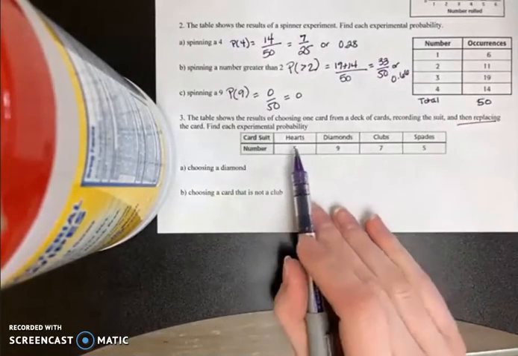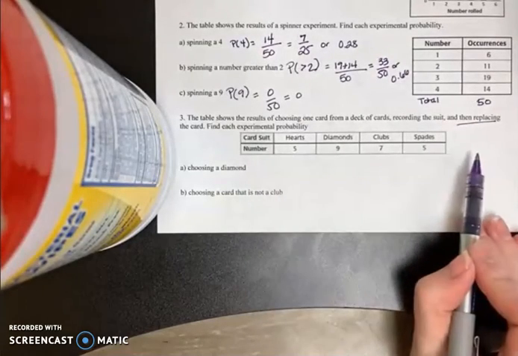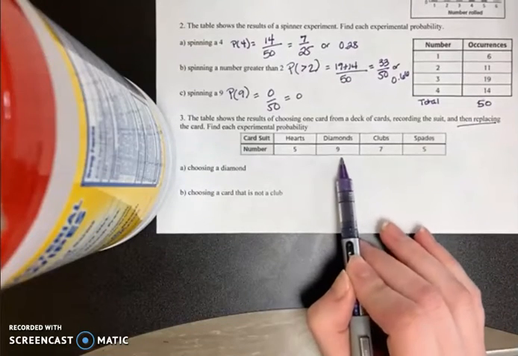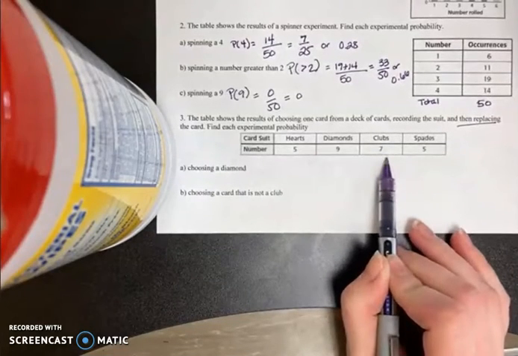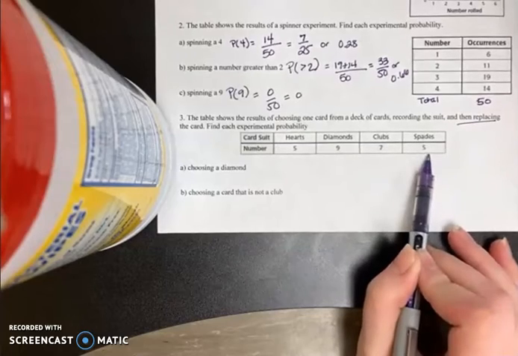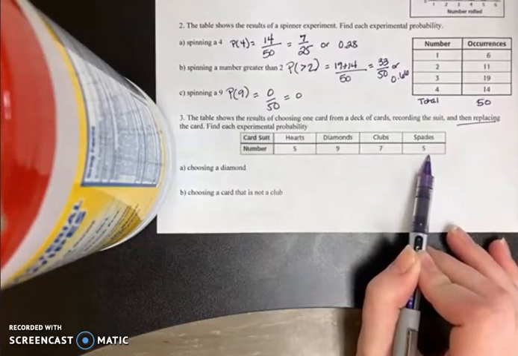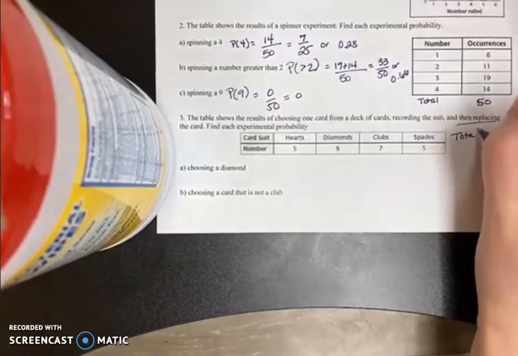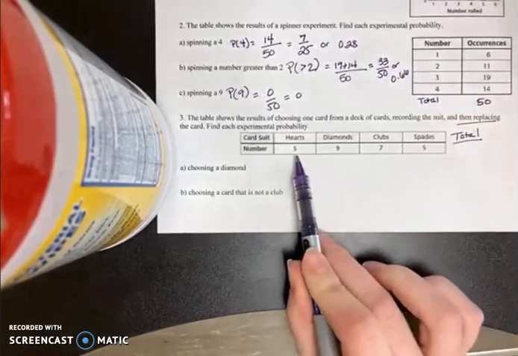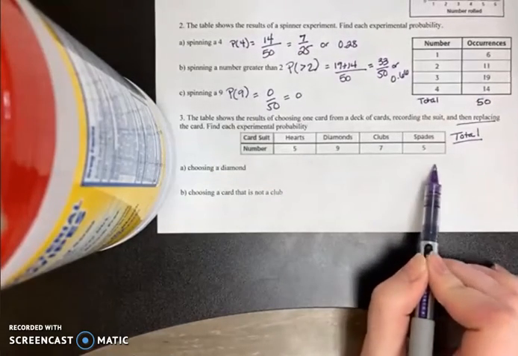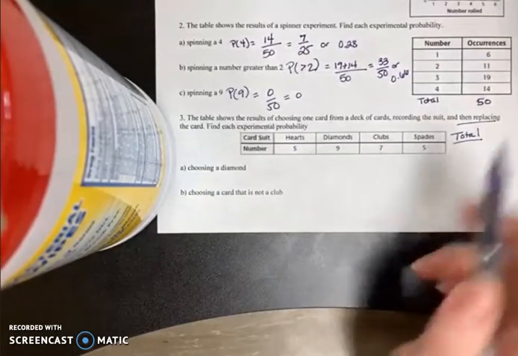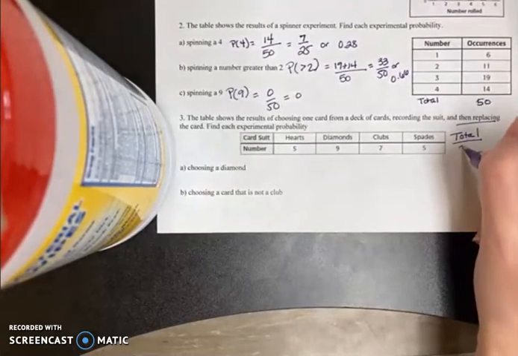Now, when they conducted this experiment, they pulled out hearts 5 times, diamonds 9 times, clubs 7 times, and spades 5 times. So that means that there were a total number of, we're just going to add these together, so that would be 26.